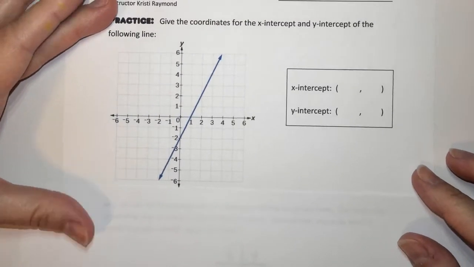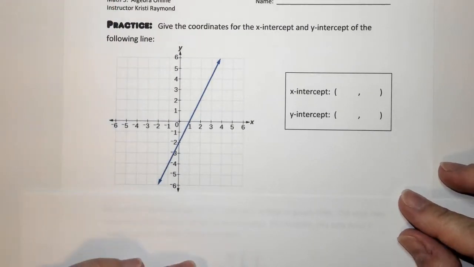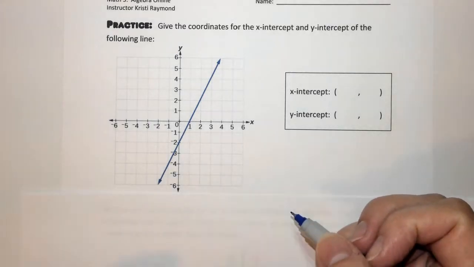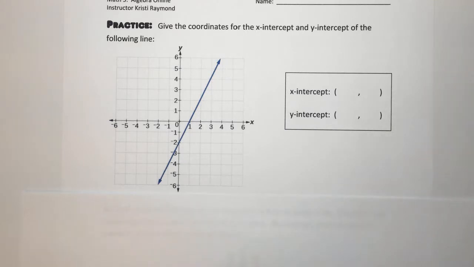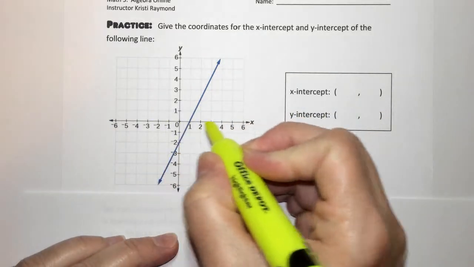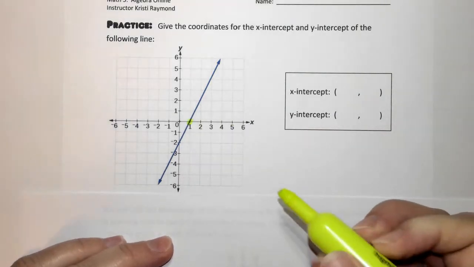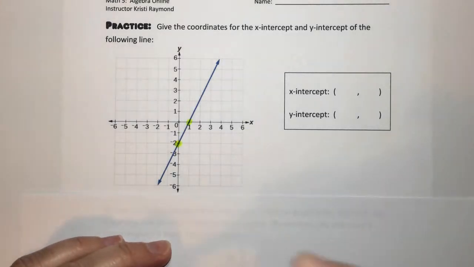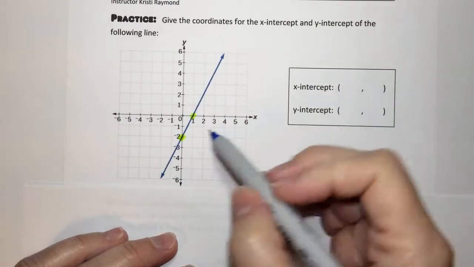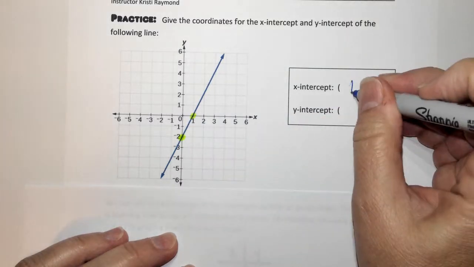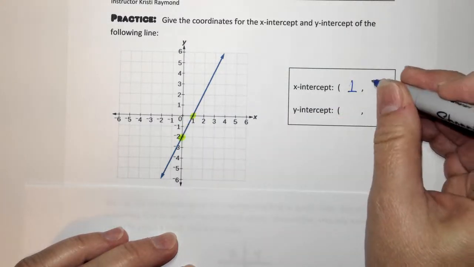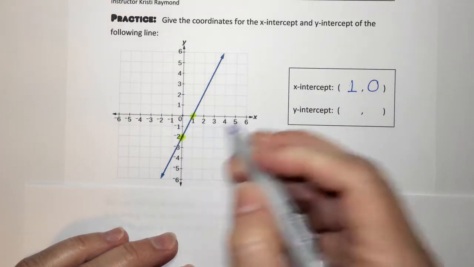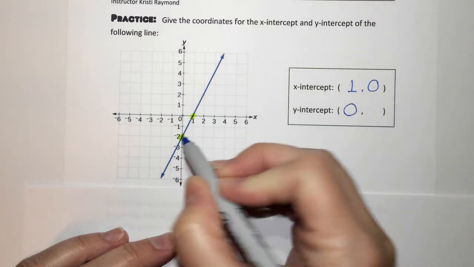Let's make sure we understand the intercepts here. Give the coordinates for the x-intercept and the y-intercept of the following line. Well, first of all, I want to find them. This is my x-axis. Where does that line cross it? Right here. This is my y-axis. Where does the line cross it? Right here. So the x-intercept is at point 1, 0. The y-intercept doesn't go anywhere for x, right? So it's at 0, -2.